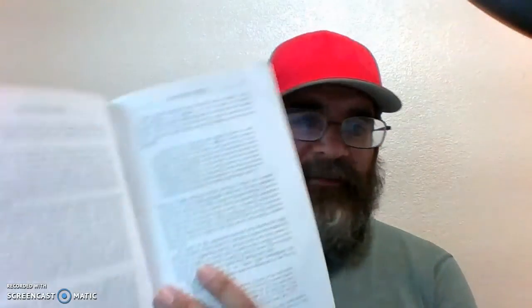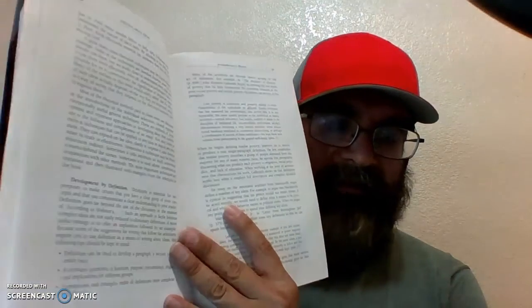And then it also gives you some hints about development of ideas, development by definition in this case, which, for example, definition in an essay is essential for two purposes: to make certain that you have a clear grasp of your concepts and that you communicate a clear understanding to your reader. Okay, reader and writer, right? Pretty basic concepts that you're going to have some use for.